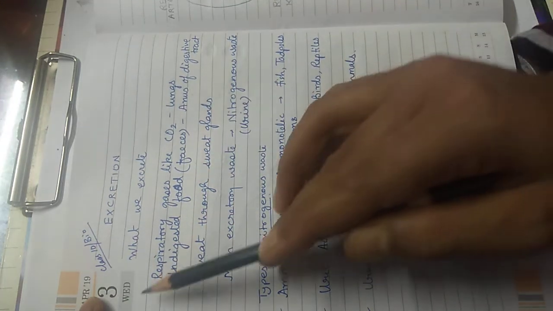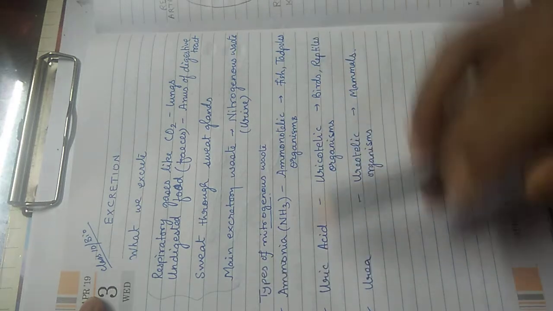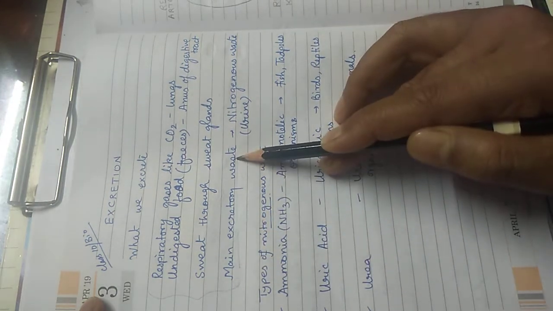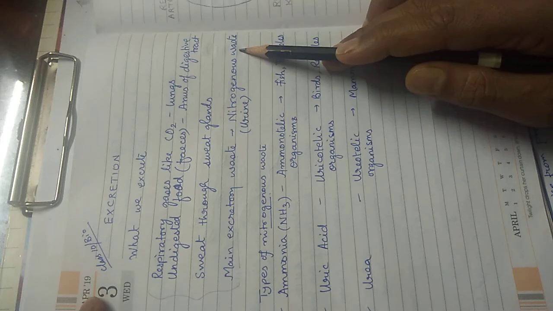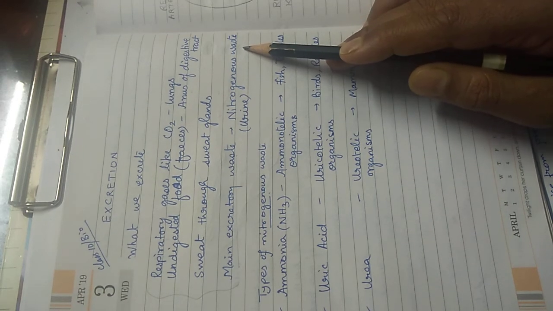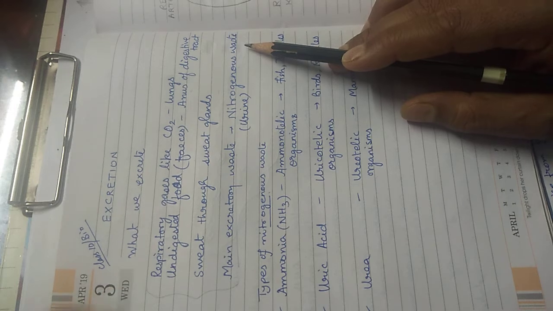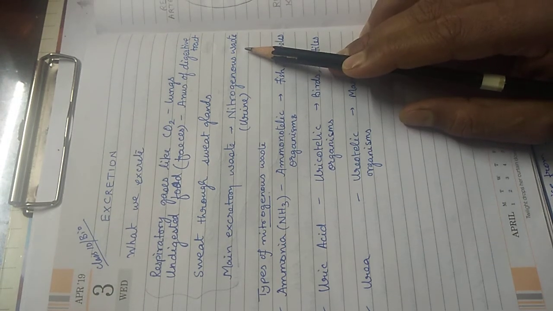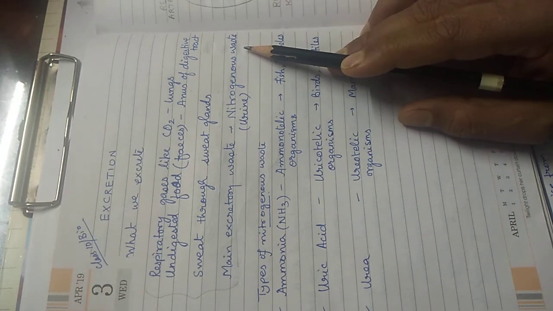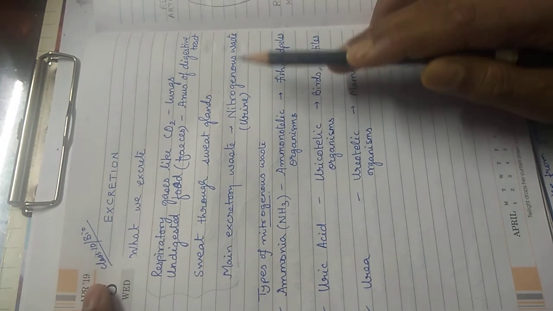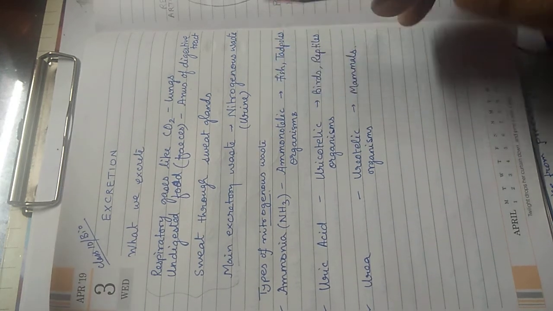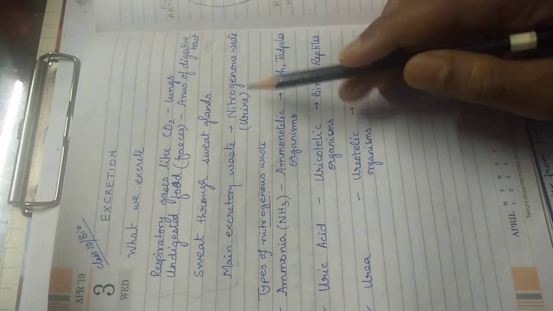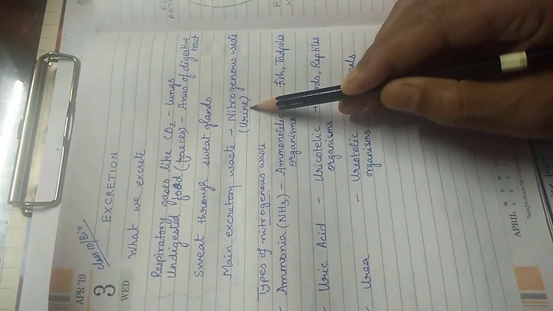However, apart from all these excretory wastes, the main excretory waste that we give out is nitrogenous waste. Now, how is nitrogenous waste produced? Nitrogenous waste is produced due to different metabolic activities going on in our cells. There is catabolism, and there are anabolic reactions which go on in the cell. As a result of those biochemical reactions, nitrogenous waste is produced. In our body, nitrogenous waste is mainly given out in the form of urine.